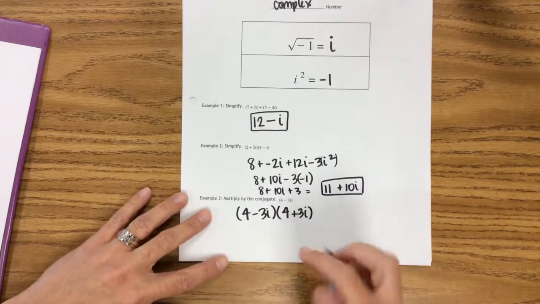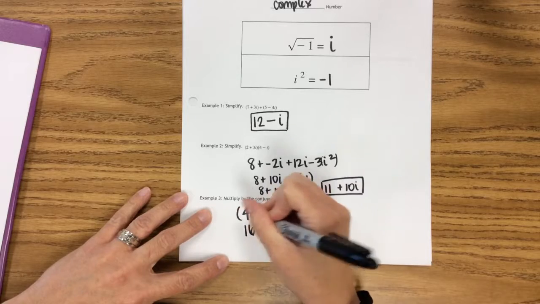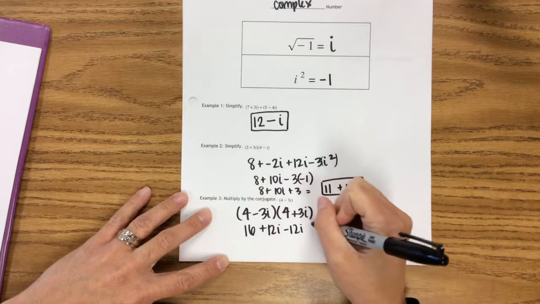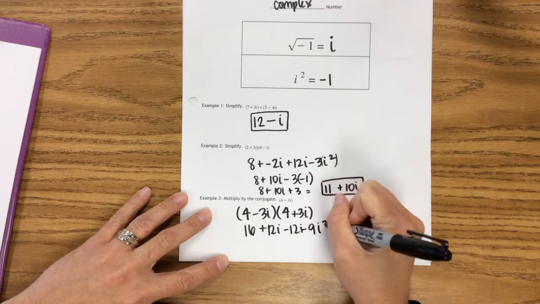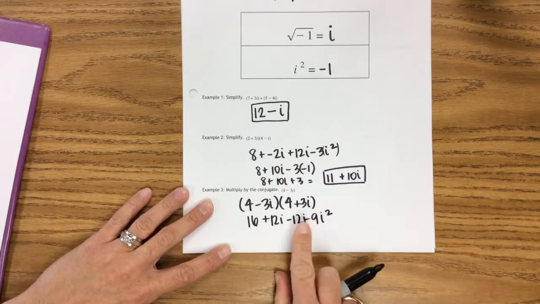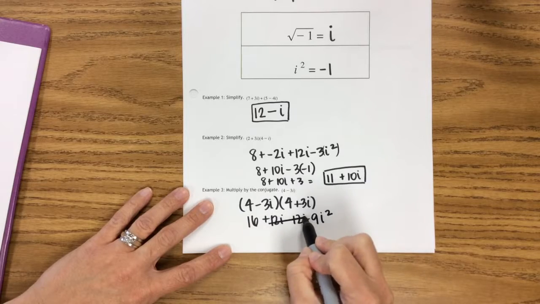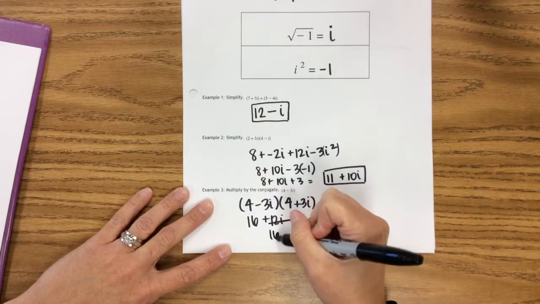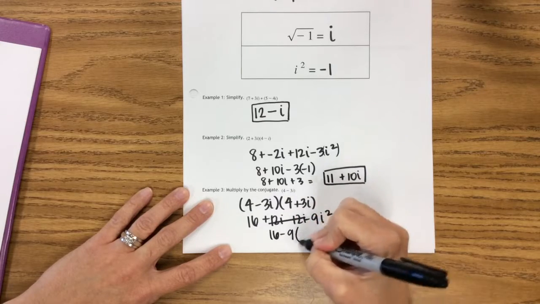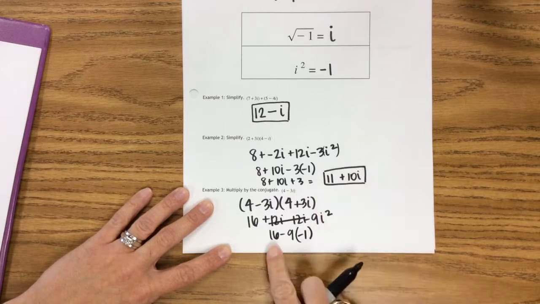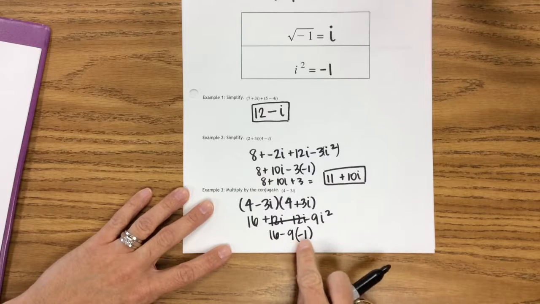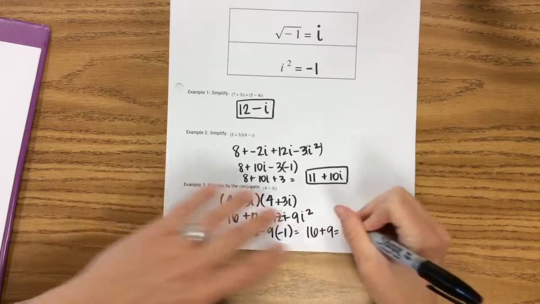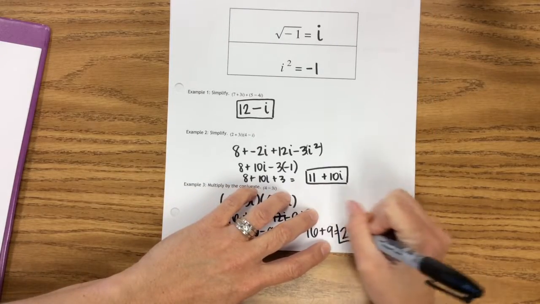We'll have to FOIL. So 4 times 4 is 16. Outside is plus 12i, inside is minus 12i, and last is minus 9i squared. Your 12i and your -12i will cancel, and that was minus, so 16 minus 9, i squared is -1. So 16 minus 9 times -1, which would be 16 plus 9, so it is 25.